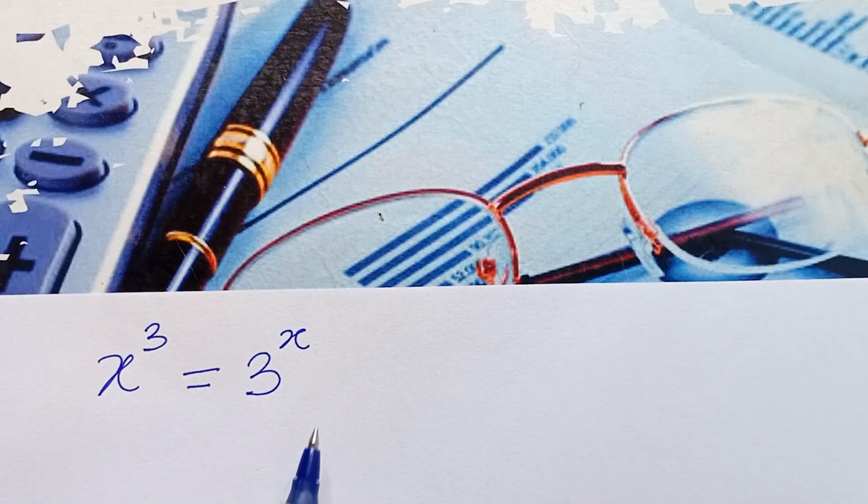We have this question before us here. How do we solve for the value of x here? We have x to the power of 3 equal to 3 to the power of x. So let's take our solution.